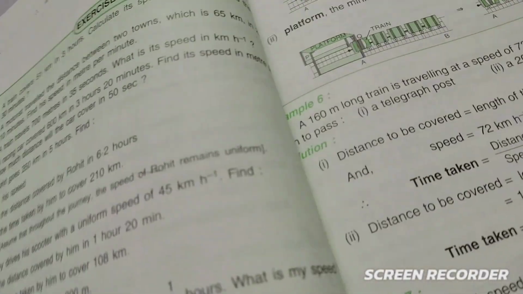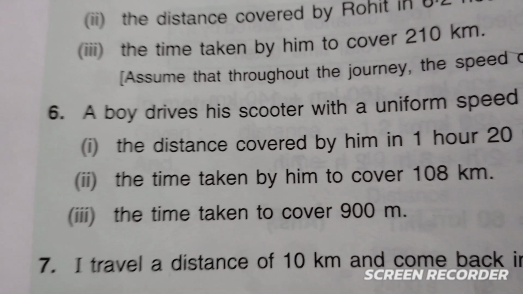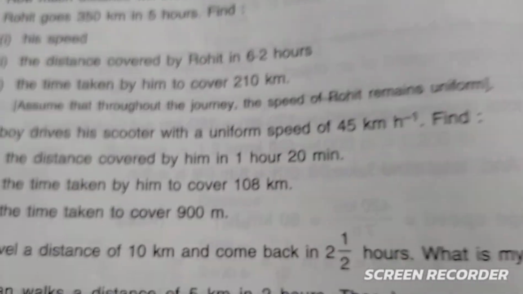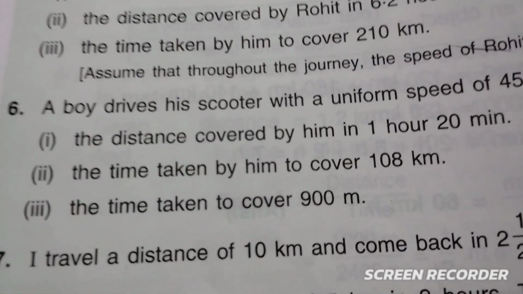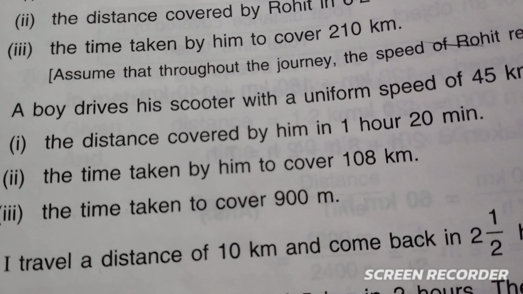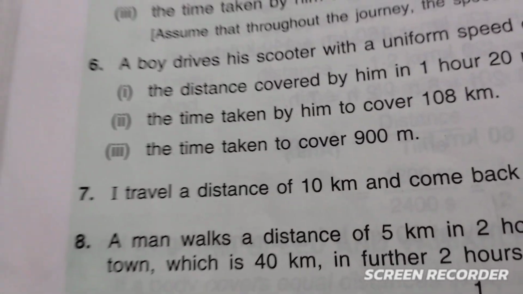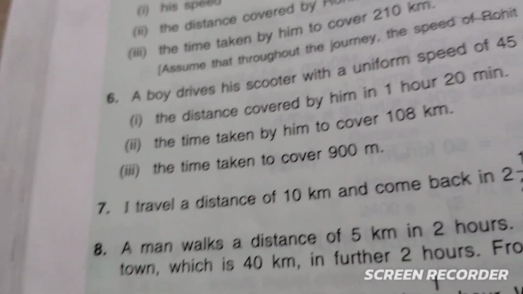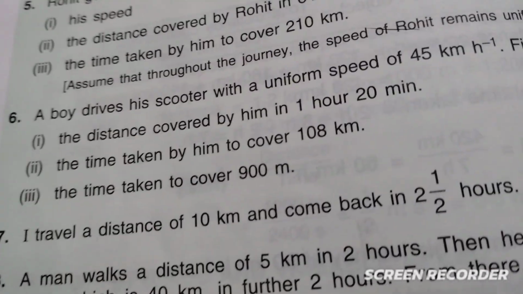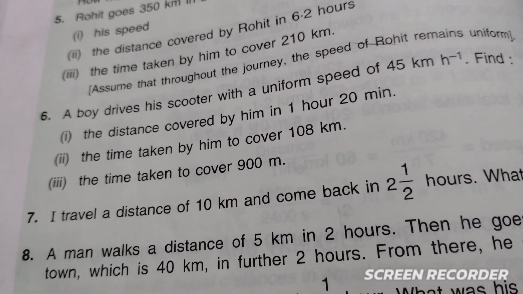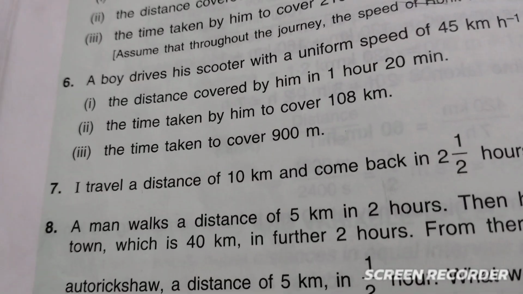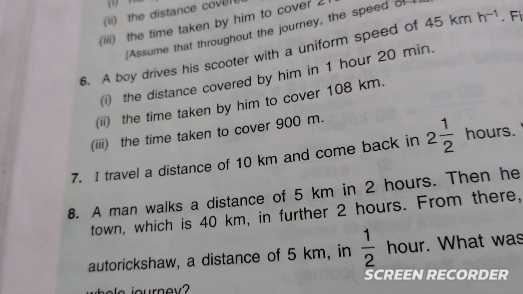I will show the question number 6. A boy drives his scooter with a uniform speed of 45 km per hour. Find the distance covered by him in 1 hour 20 minutes, the time taken by him to cover 108 km, and the time taken to cover 900 meter. If there is any doubt in this question, comment down and I will clear your doubt. And this is of 6th class, I forgot to tell you. Now we will do the 7th question.